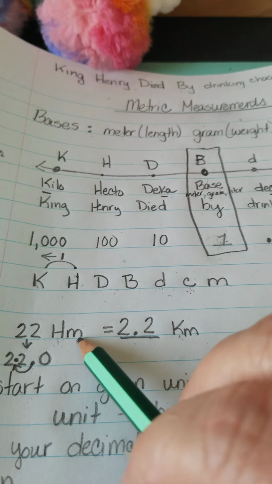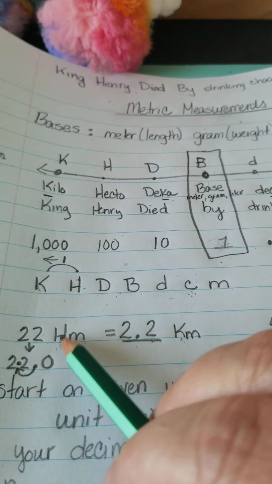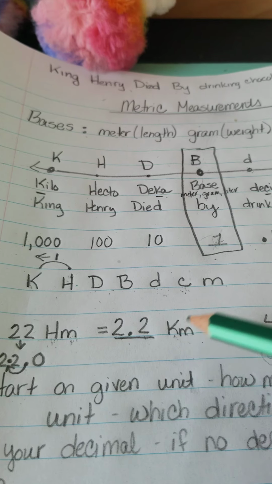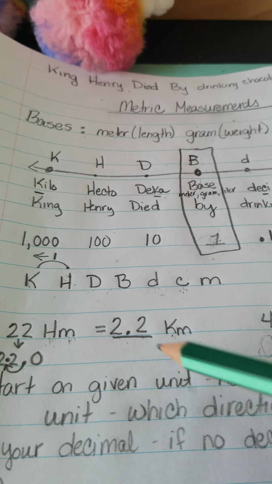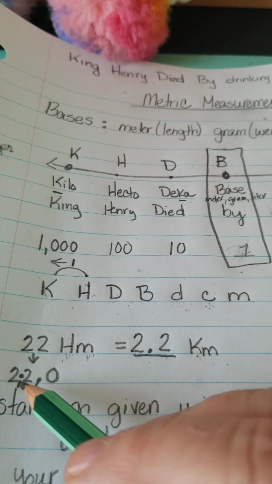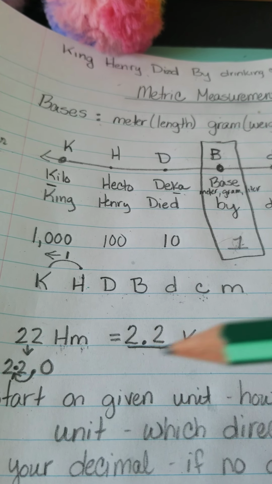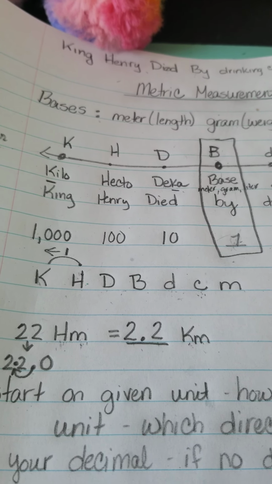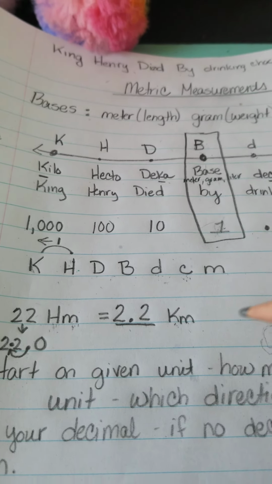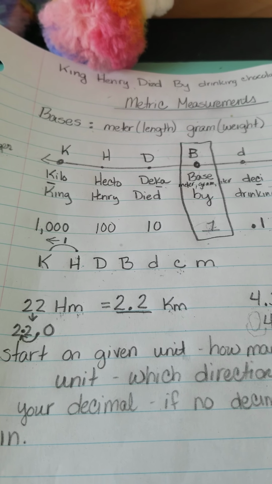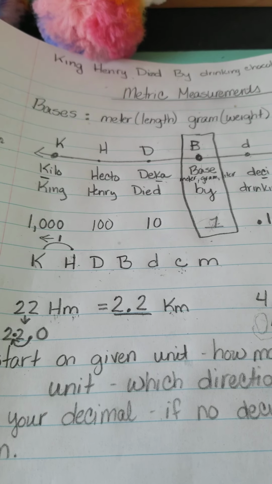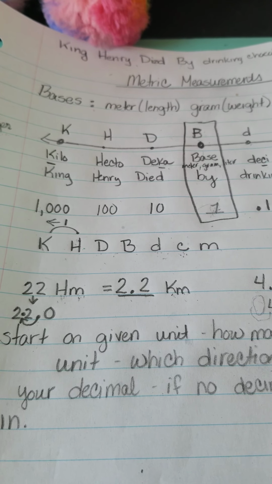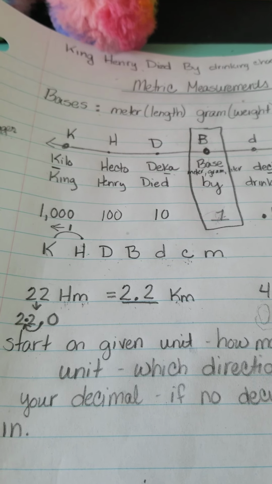How many hops to go from your first measurement, hectometer, to your second one? How many hops did it take and in which direction? And then what you do is you're going to move that decimal point in the direction that you hopped and for however many hops you took. All right. I'm going to put another video up with mine, that you can watch, and it might help you as well. It kind of does the same thing with the hopping.